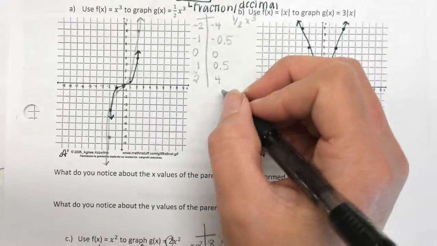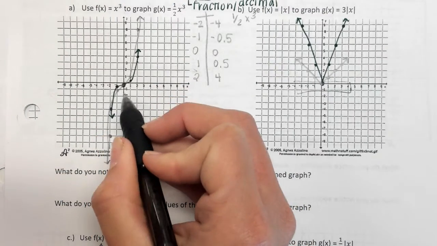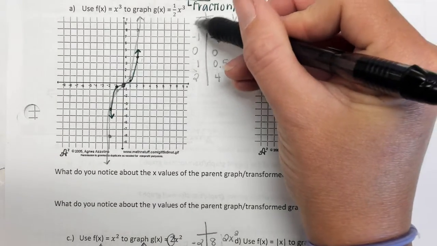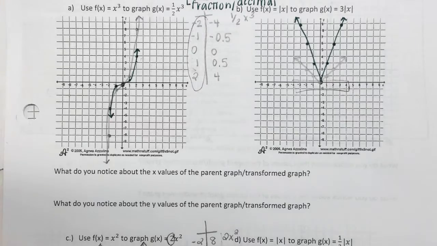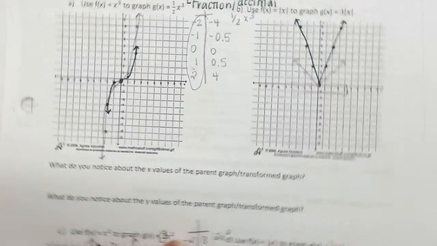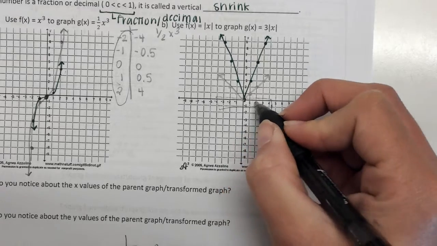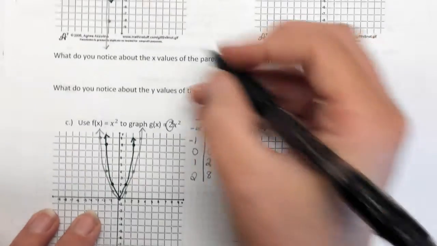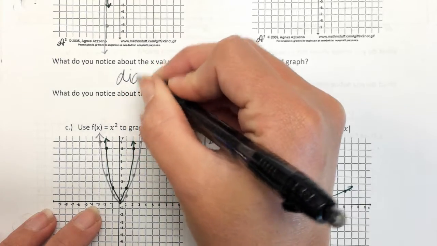Alright, so let's go back to this one. On our original, we used the x values -2, -1, 0, 1, 2, right? For our transform graph, did we use the same ones? Yes. Does everybody see that? For our transform graph, we used the same x values, right? Okay. So the x values of the graph, we can say they did what? Stayed the same or did not change?